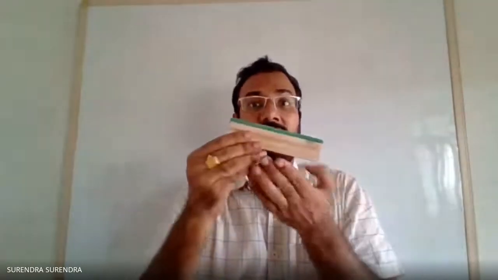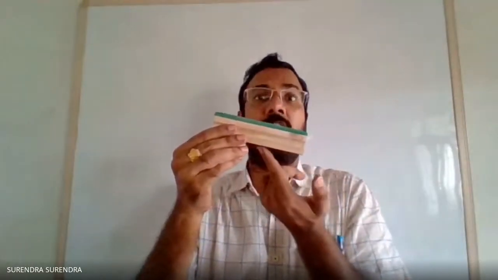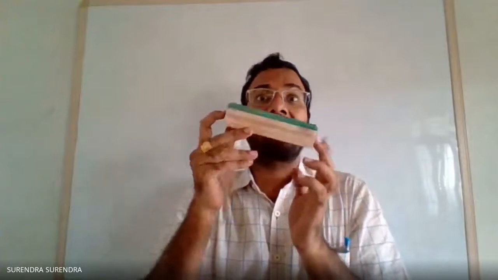So always first we will make the axis perpendicular to any of the reference planes. Here it is given that the axis is parallel to VP. Already the axis is parallel to VP. So we will assume, when the pyramid or cone is resting on the ground, the axis is definitely making an inclination with the ground.